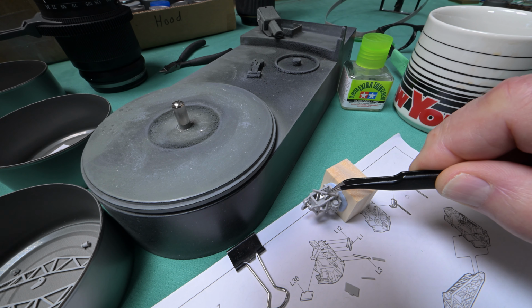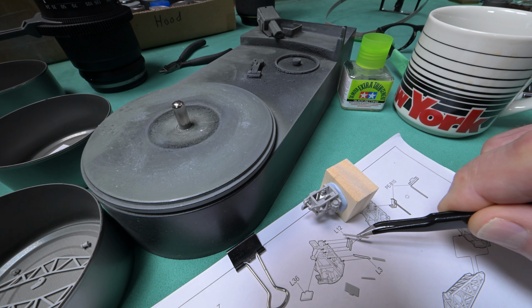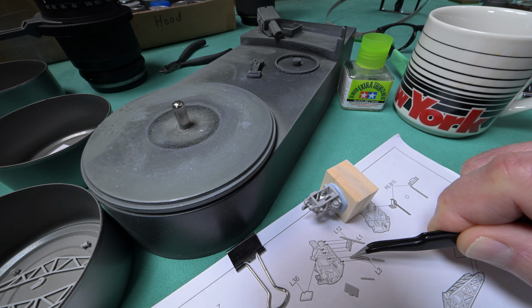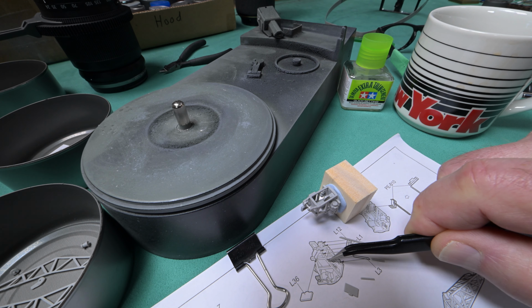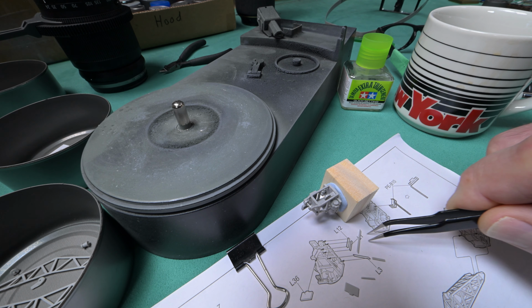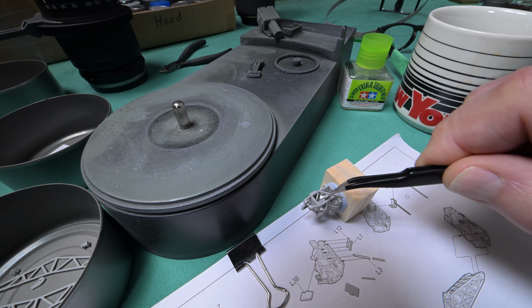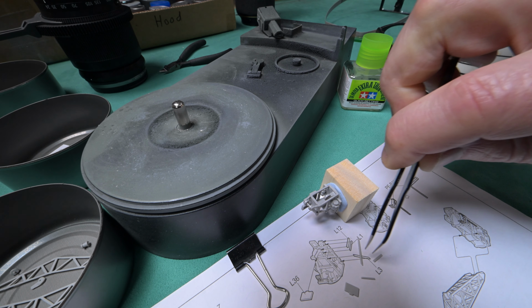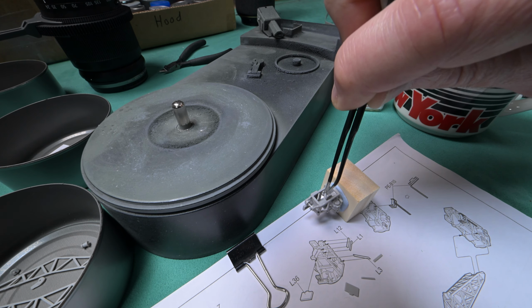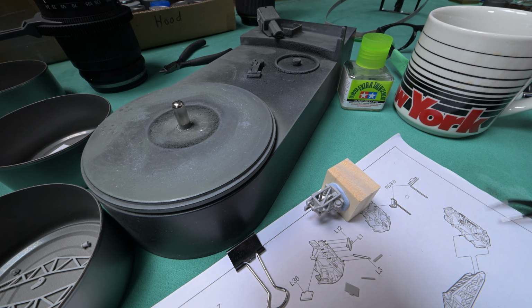Is it supposed to go like that? No. No, this side here is the high side. Okay, so I had it right the other time. I think I just had to flip it over. You know what? Let's get the macro lens on and recompose here.